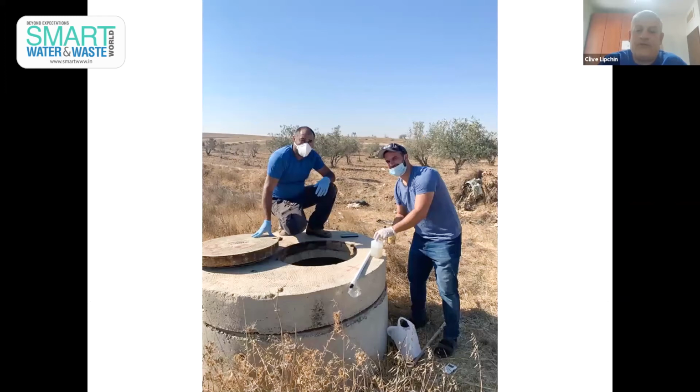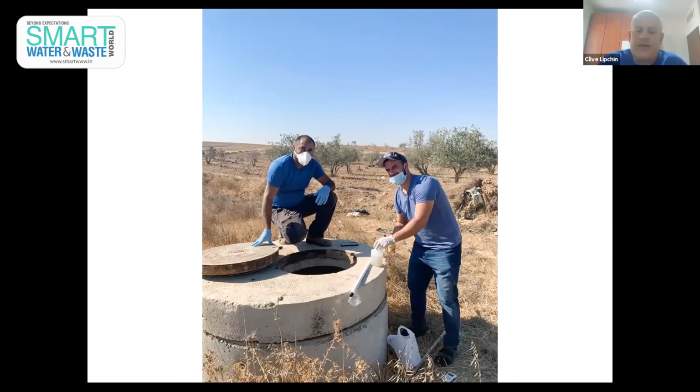This is just a picture of some of my colleagues where we are taking samples from the sewer. So of course we have to have the appropriate protective gear. We collect our samples and then they go to the laboratory for analysis. Next slide, please.